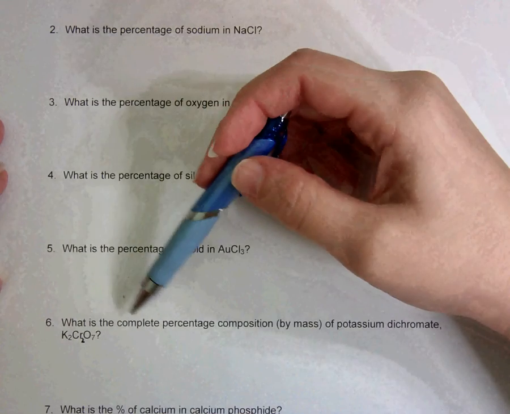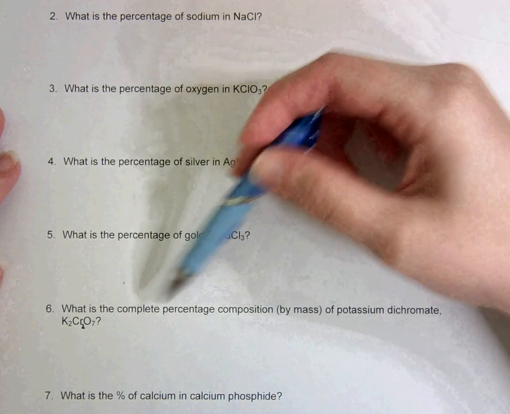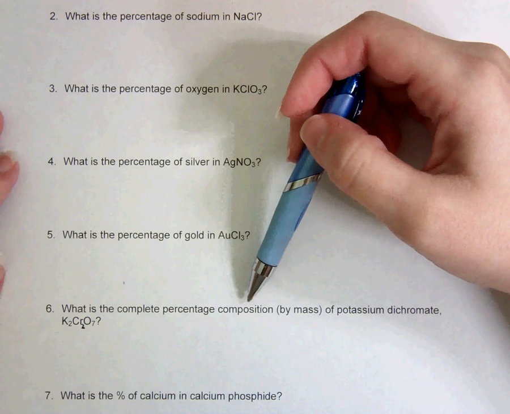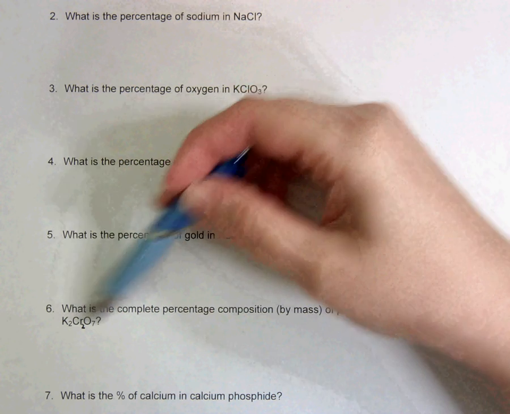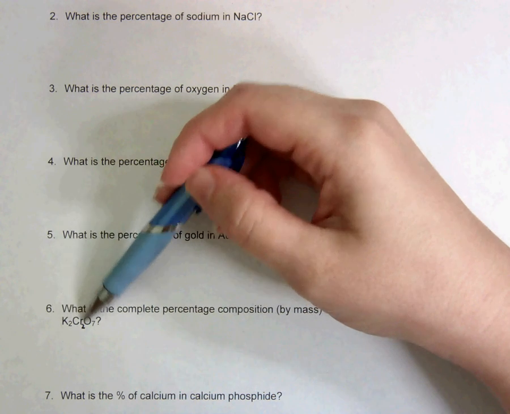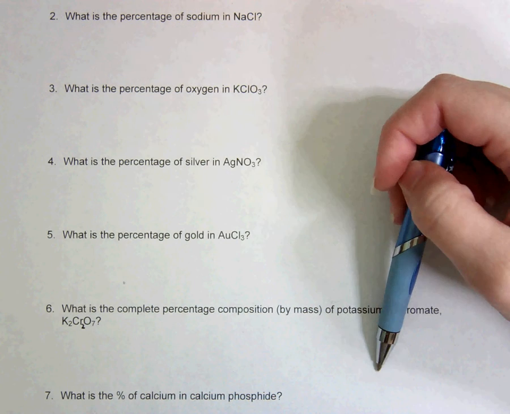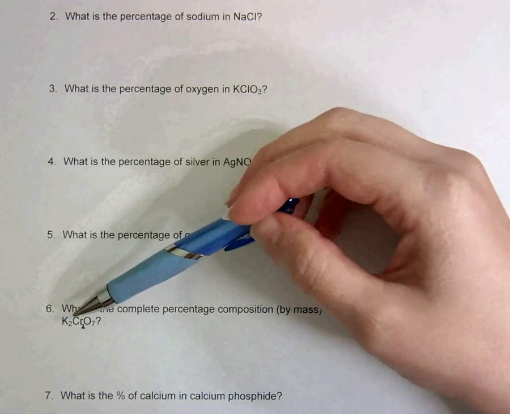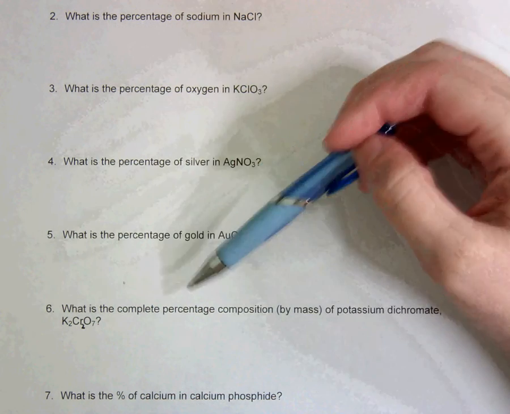Down here on number 6, it asks what is the complete percentage composition. Complete percentage composition means that you're going to find the percent composition of every element in the compound. So you're going to find the percent of potassium, of chromium, and of oxygen. So you'll have 3 different answers for this one. And do be careful on this when you're doing them.